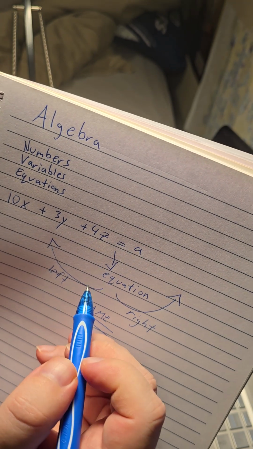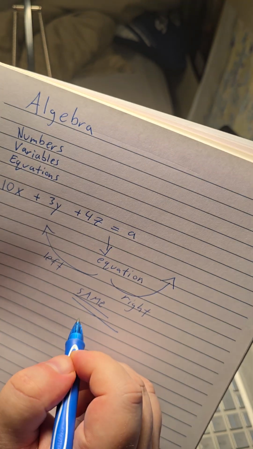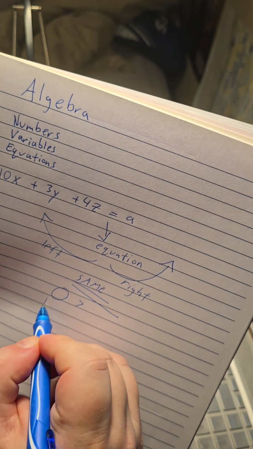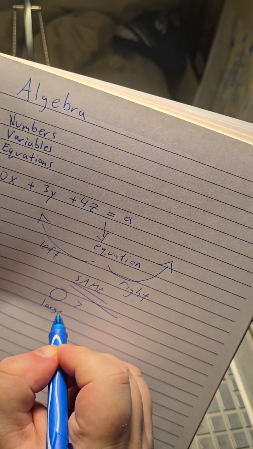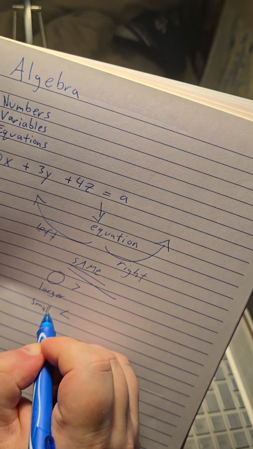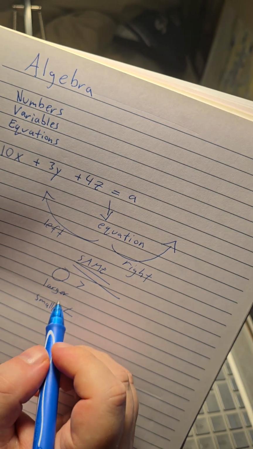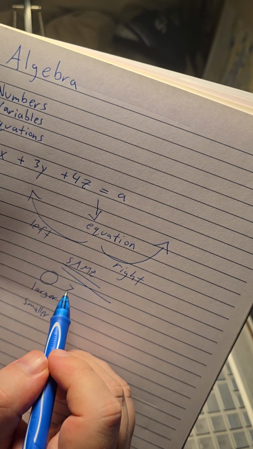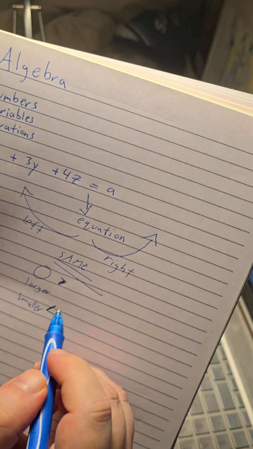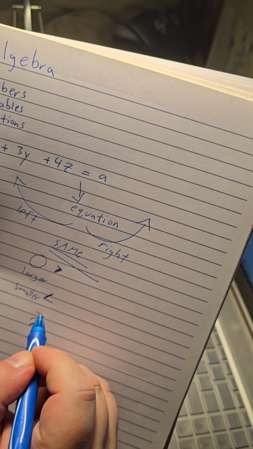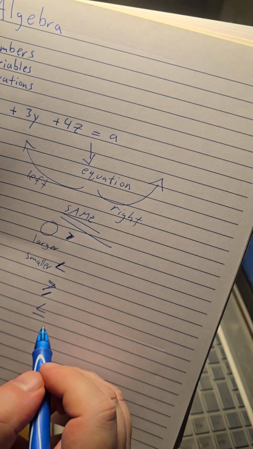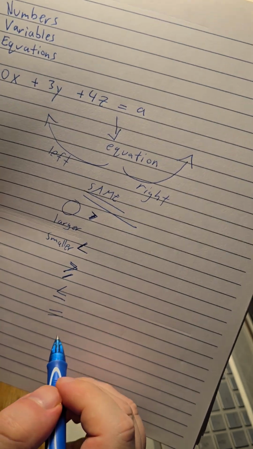Another form of equation is for it to say greater than, which means this side is larger, or less than, which means this side is smaller. So you can have greater than, less than, greater than or equal, less than or equal, or just equals.